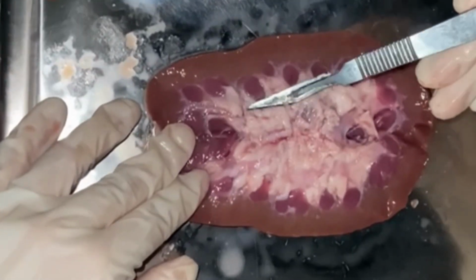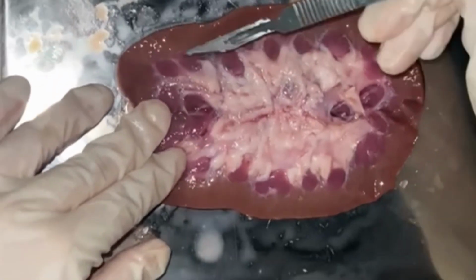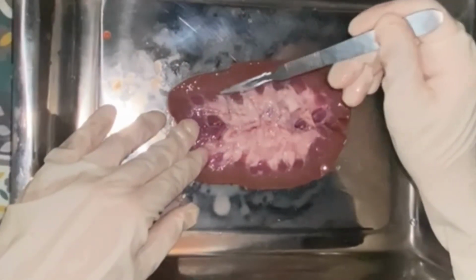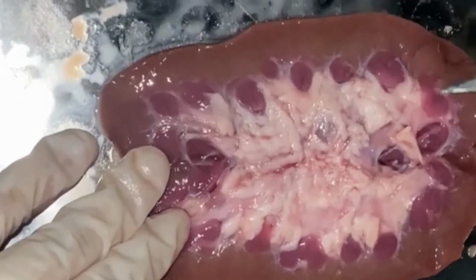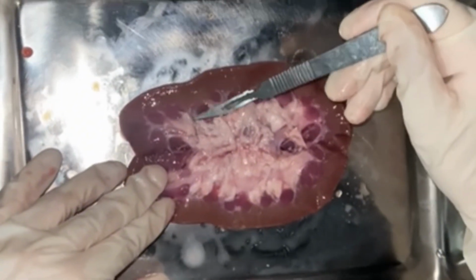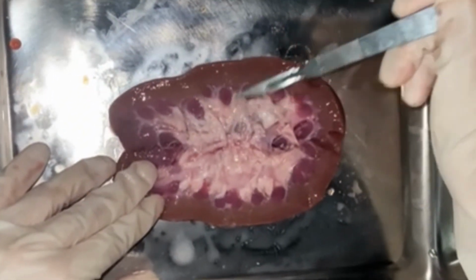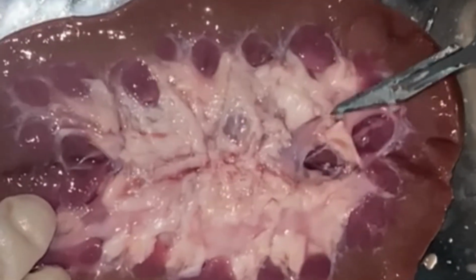Each segment that you can see in this region is a renal pyramid. They contain the collecting ducts, which collect urine from the kidney tubules of the nephrons in the cortex. These are the renal columns, which separate the renal pyramids and provide support to the kidney structure to facilitate the efficient flow of blood and urine.